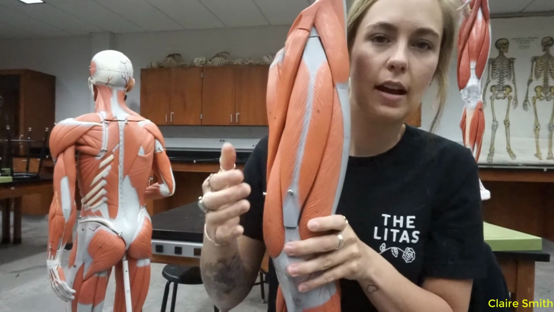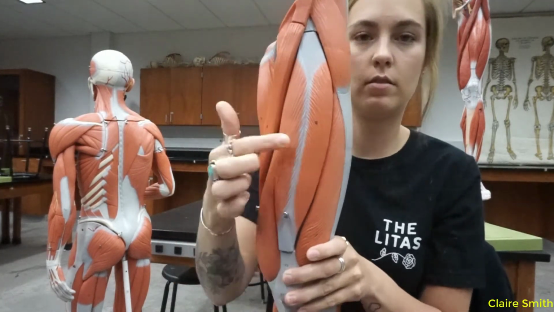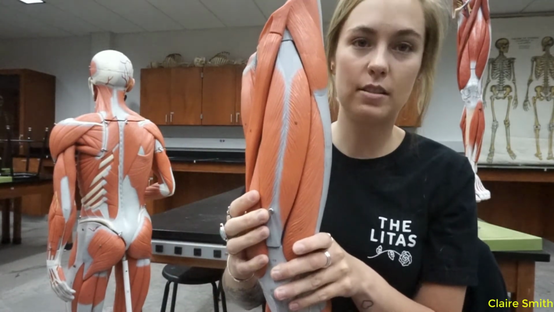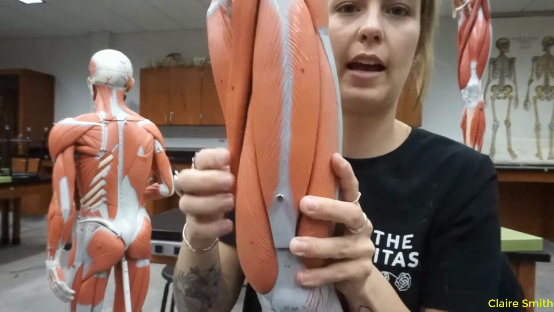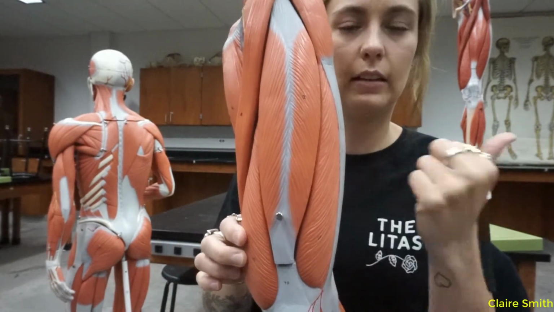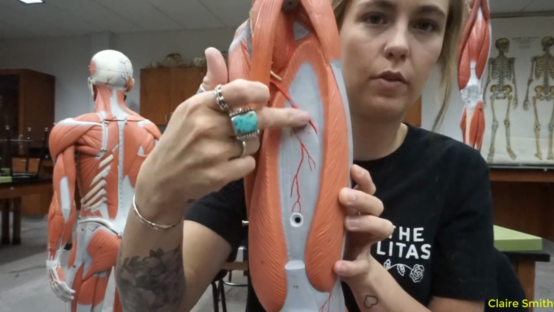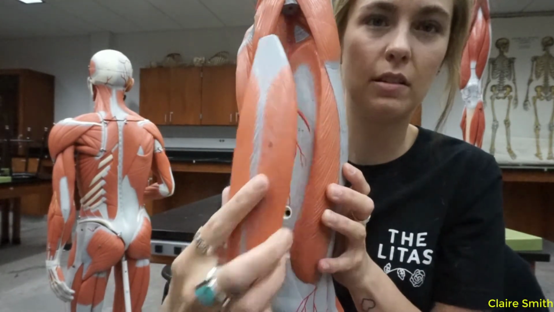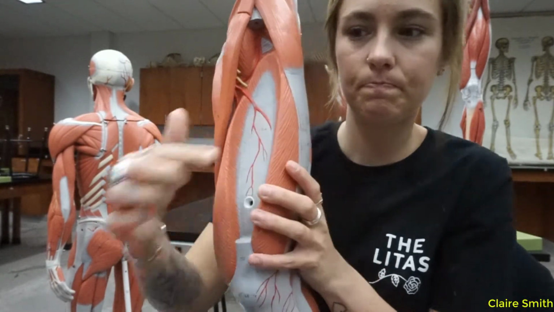So the main guy in the middle here is your rectus femoris. Femoris is by your femur, right? So rectus femoris. Then we have 3 vastus muscles. We have our vastus medialis, which is on the medial aspect of our leg. So this guy here, vastus medialis. Vastus lateralis on the lateral aspect of our leg. And then deep to our rectus femoris, we have our vastus intermedius. Okay, so rectus femoris is the main quad muscle. We have vastus medialis, vastus lateralis, and vastus intermedius.